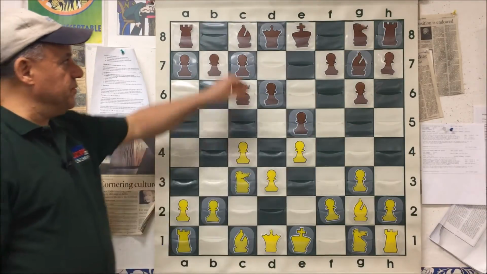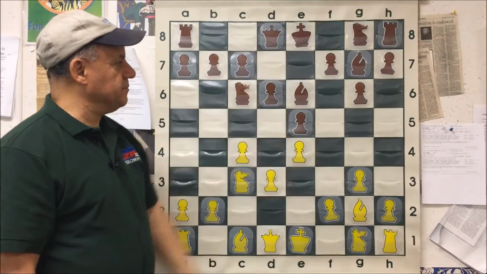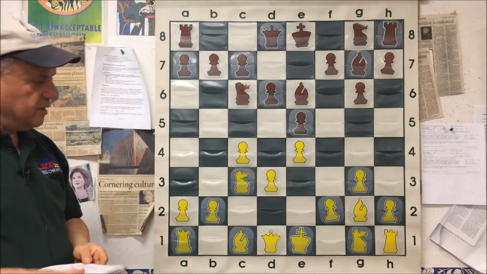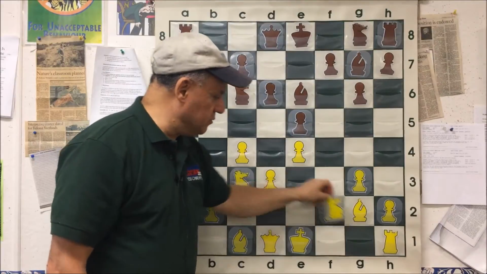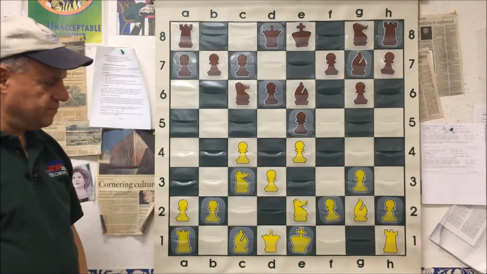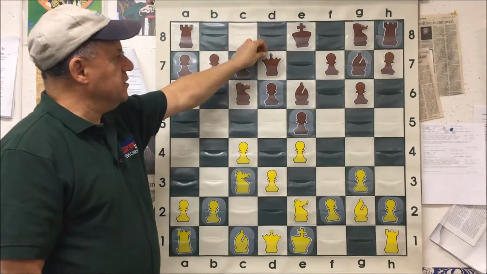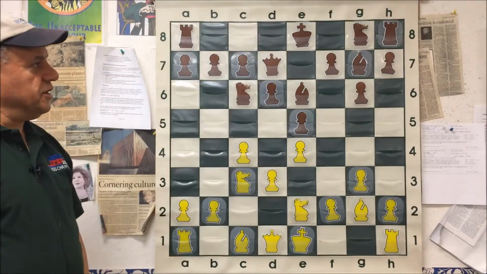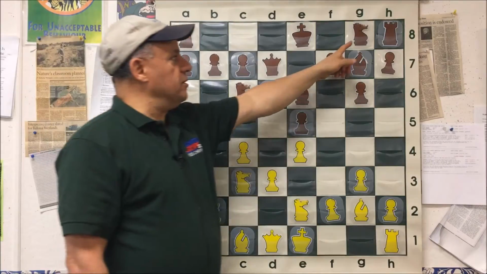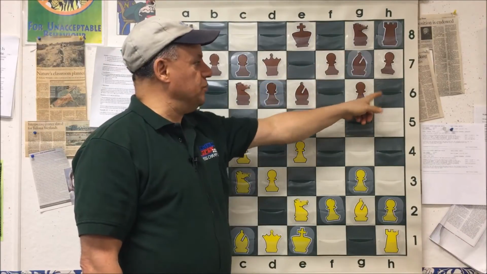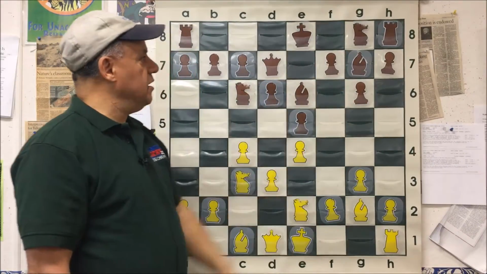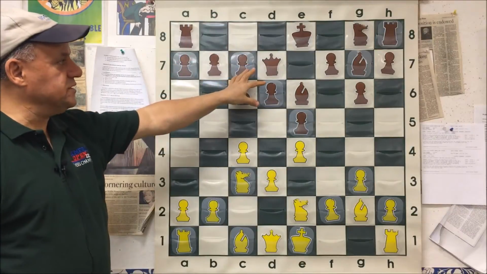So after D3, I played bishop E6. And white played knight 1 E2, and black played queen D7. So I did not show my hand as to where I'm going to station this knight, and it could be any one of these three squares. I quickly and fully developed my queen side.